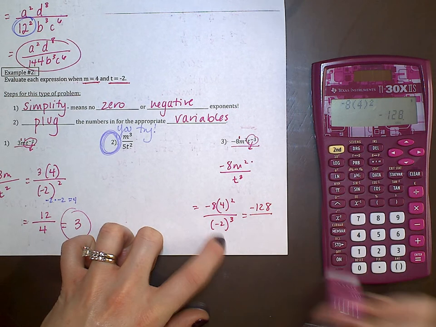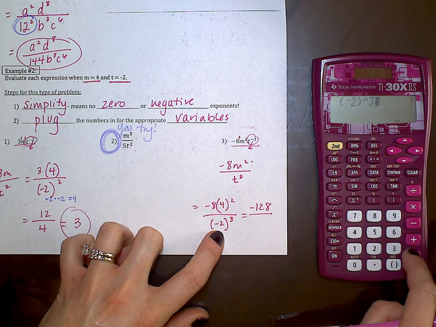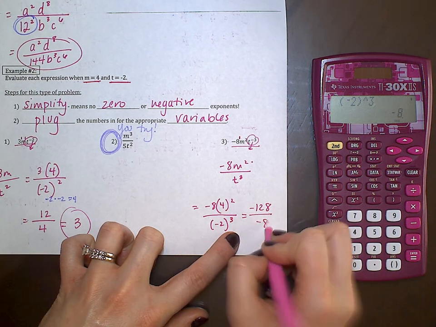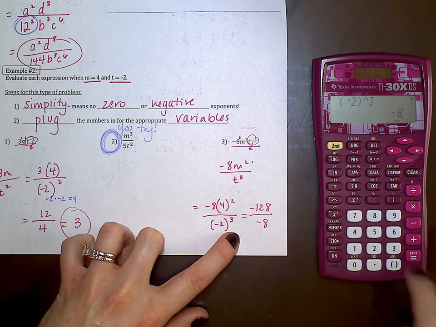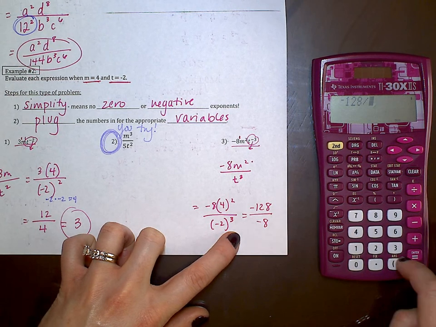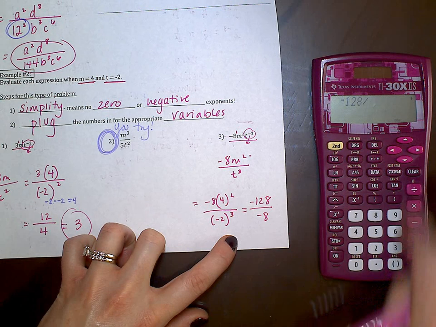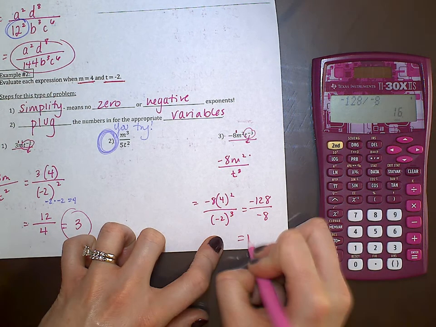On the bottom, use my parentheses, and I plug it in like that. If you guys need help plugging in, maybe you have a different calculator than me, just ask me next time in class, and I will help you figure out how to work your calculator. And then guys, the last step, this is just a division problem, so I'm just going to divide these two numbers, and my answer would be 16.